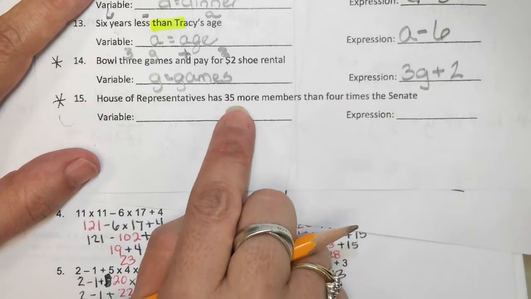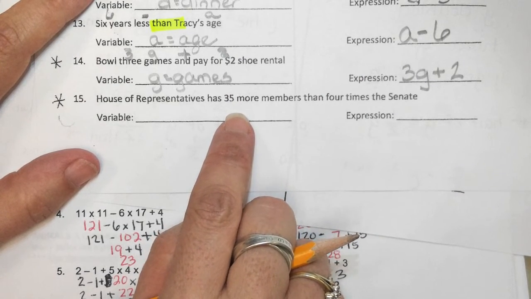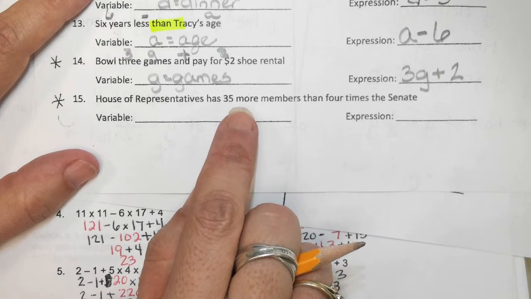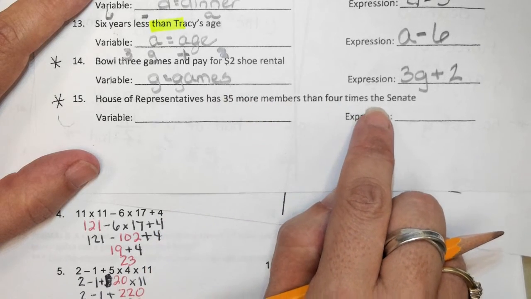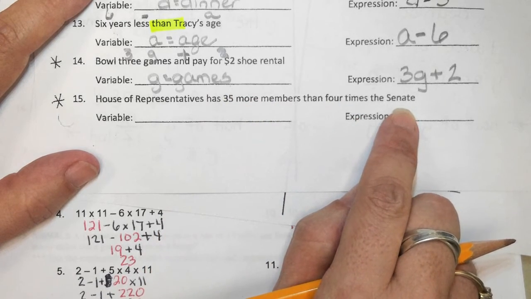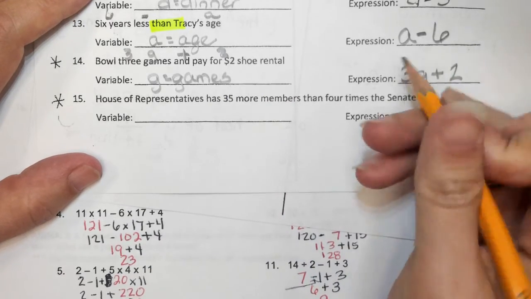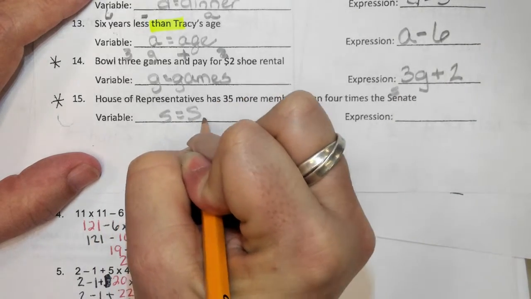Pull out this part. I want you to think about this. 4 times the Senate. We don't know the Senate, right? That's the weird part. So S is going to be our variable.